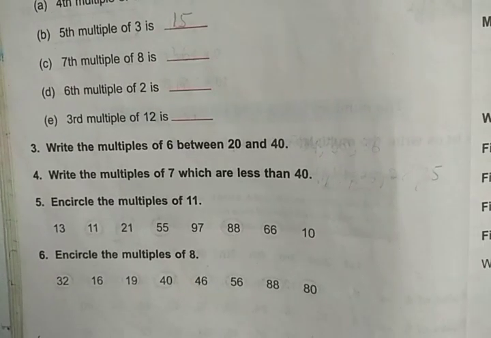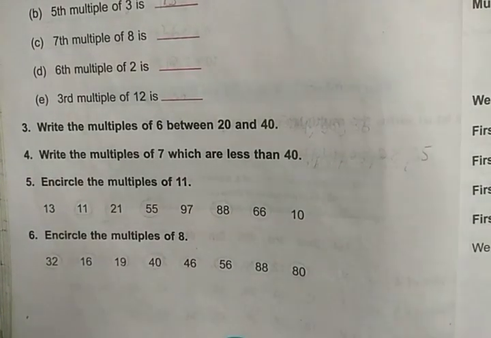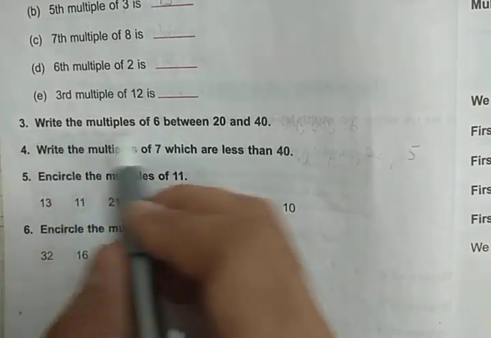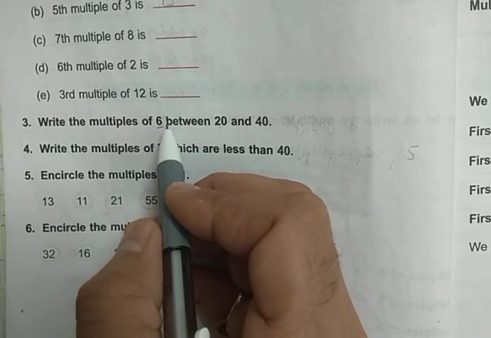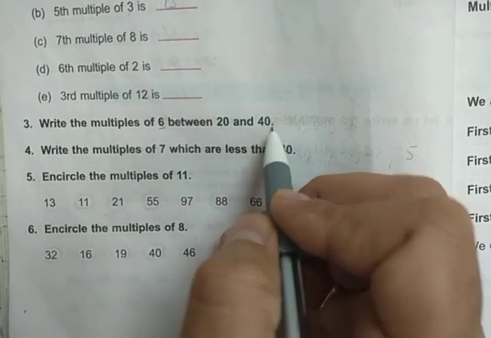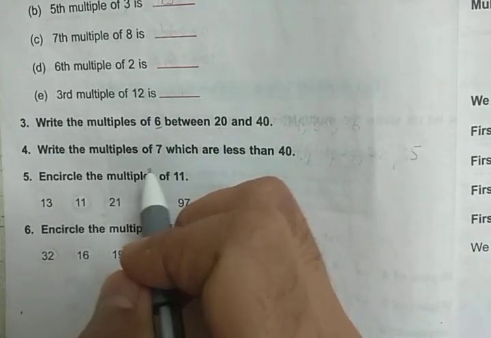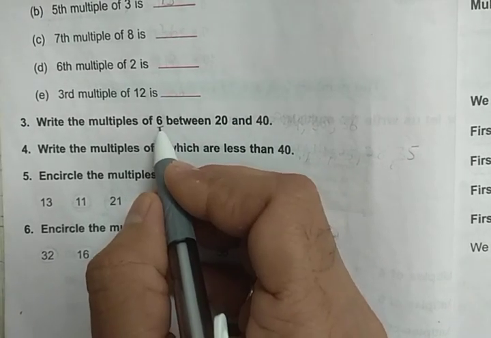Come to the next question. Write the multiples of 6. Now here you have to write the multiples of 6. But the condition is between 20 and 40. That means you have to write the multiples of 6 which are between 20 and 40. So start reciting the table of 6.